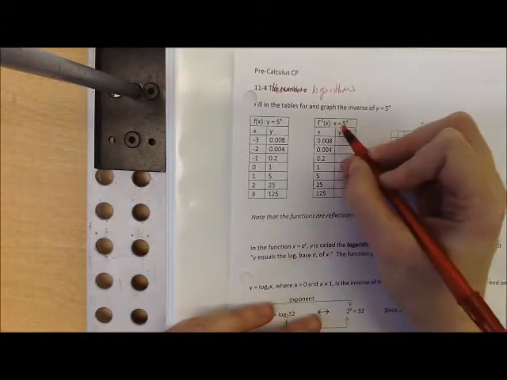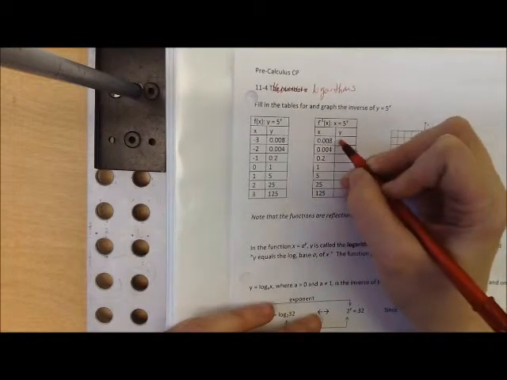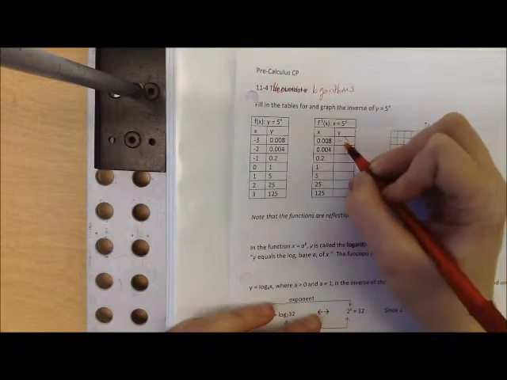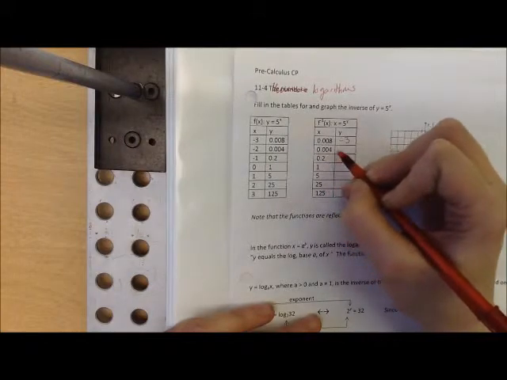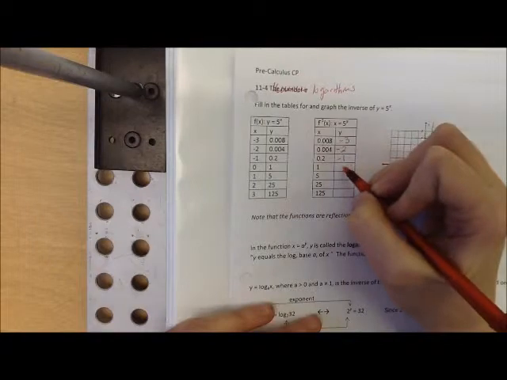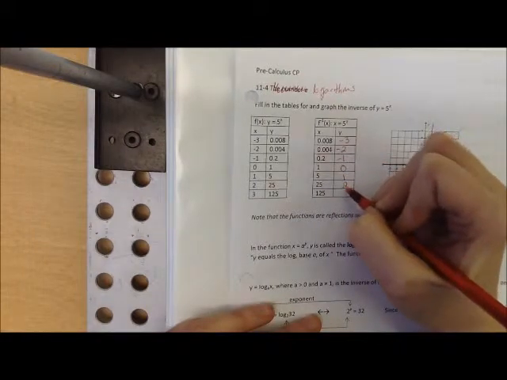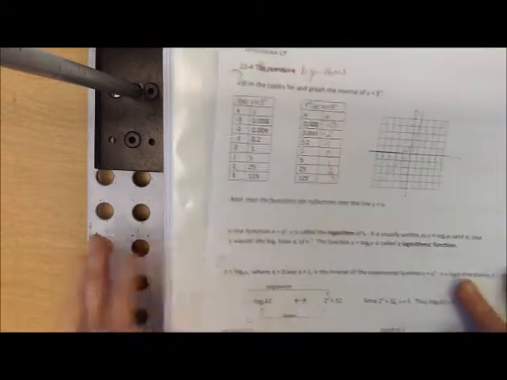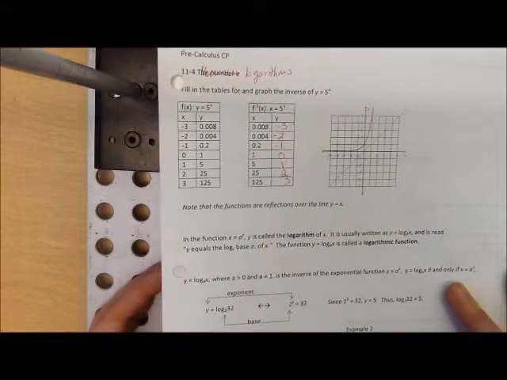So 5 to what power is 0.08? Well, 5 to the negative third power. 5 to what power is 0.004? Negative second. Negative first, 0th, 1, 2, 3, simply by the definitions of inverses.